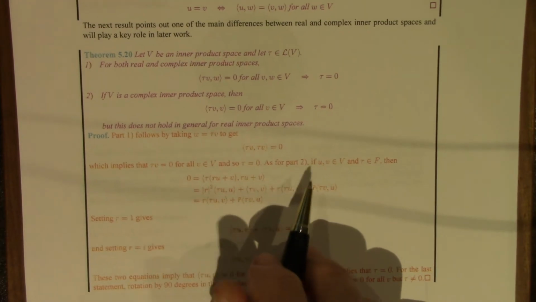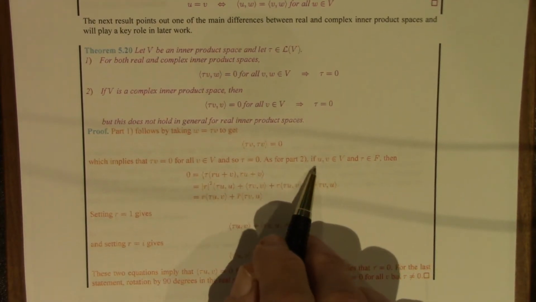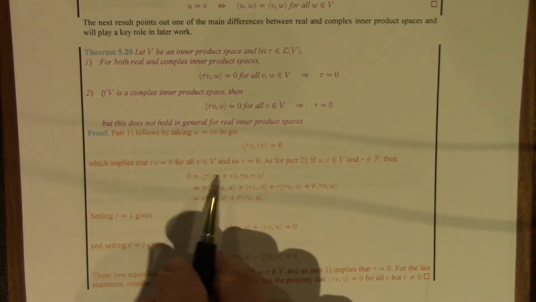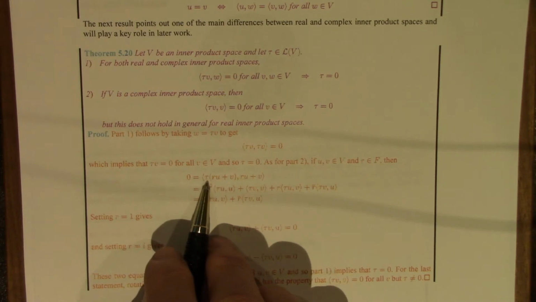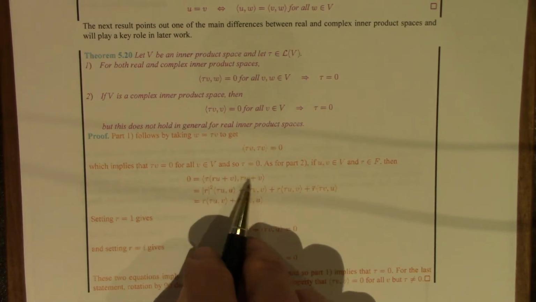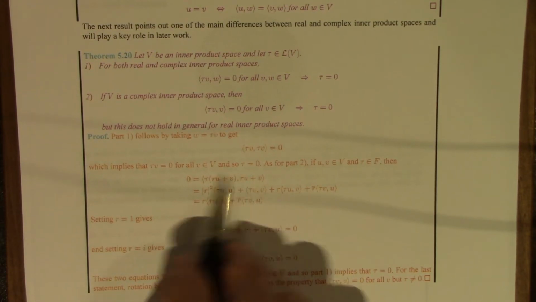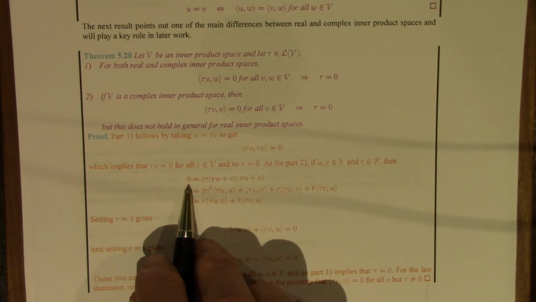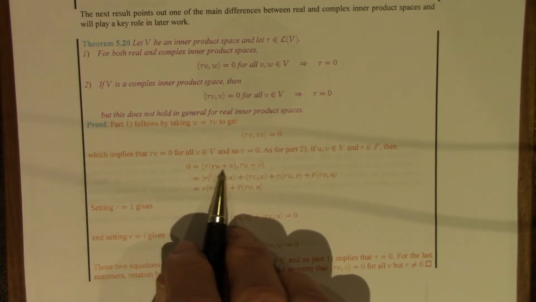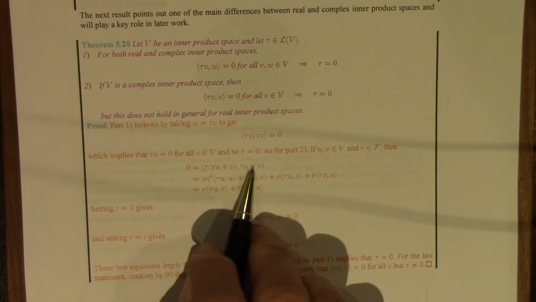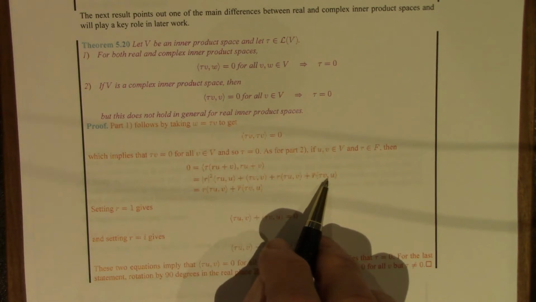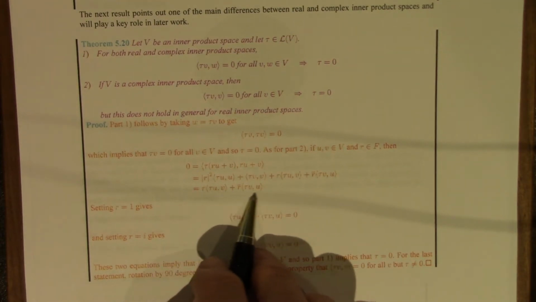For part 2, we need to work a bit harder. If u and v are vectors and r is a scalar, then we will look at the inner product of tau of ru plus v with ru plus v. This is 0 by assumption. When we expand this expression using the linearity of tau and the sesquilinearity of the inner product, we get this, which can be simplified to this.